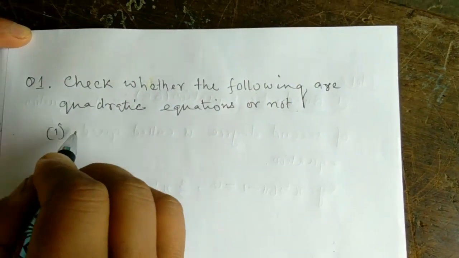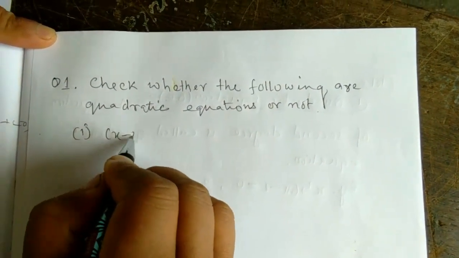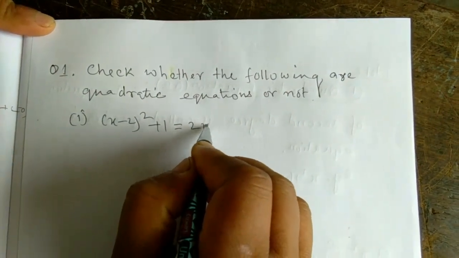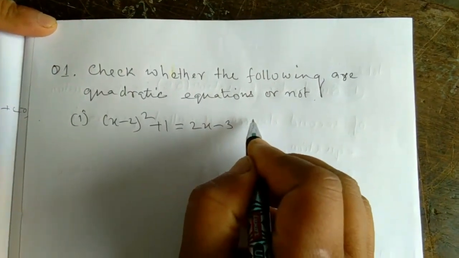Number 1, (x minus 2) whole square plus 1 equal to twice (x minus 3).